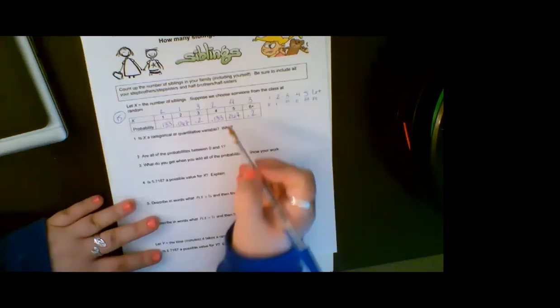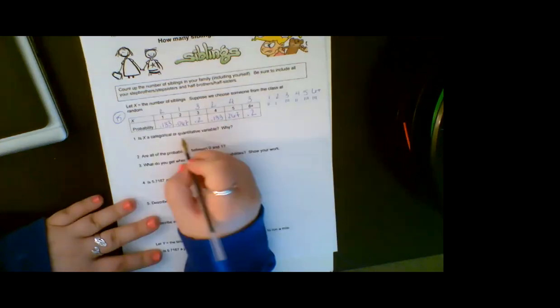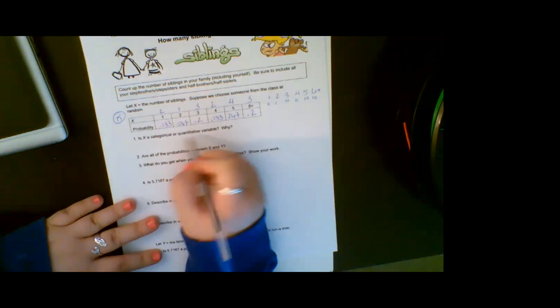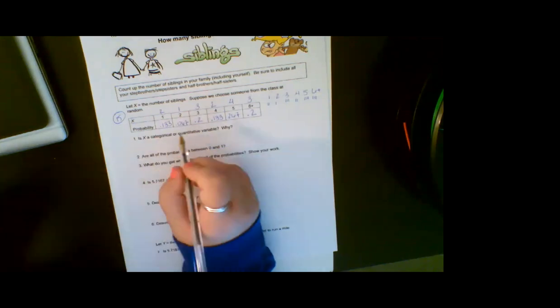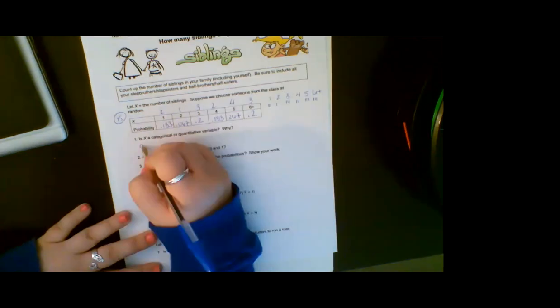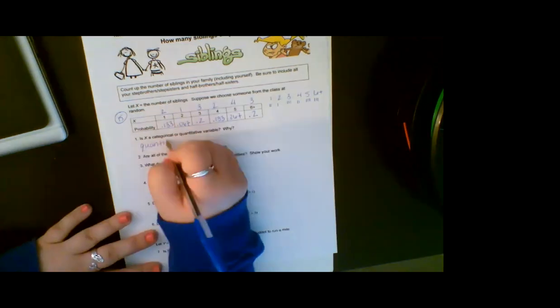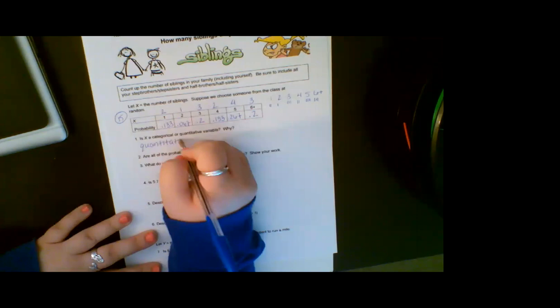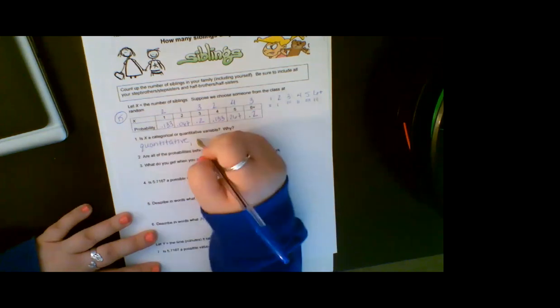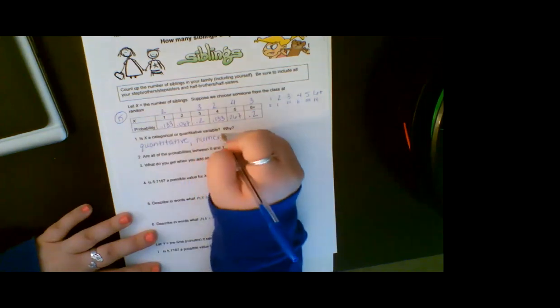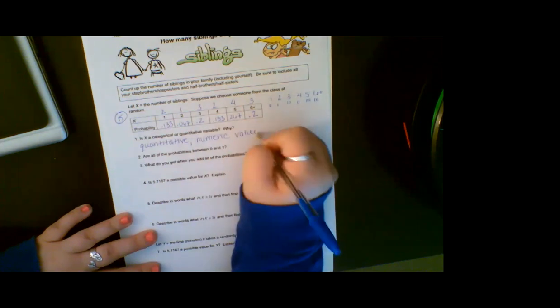So the first question I'm going to ask you is, is this categorical or quantitative? Quantitative is just a fancy word for number. Categorical is something that is a category. This one right here is going to be quantitative, because it's all numeric values or numbers. If you have an immediate question, feel free to just talk.